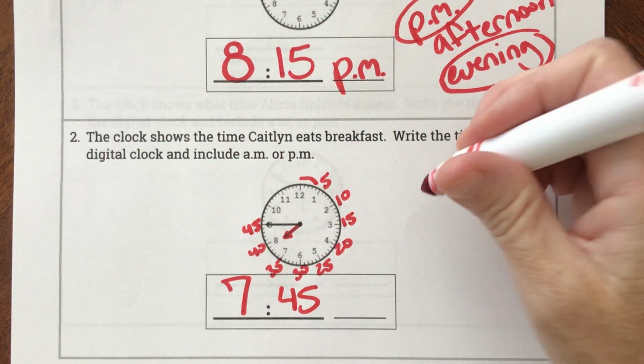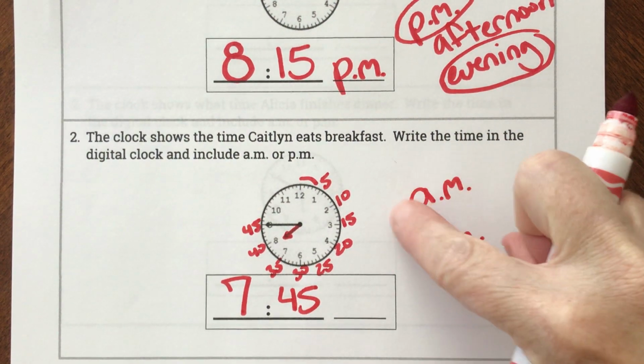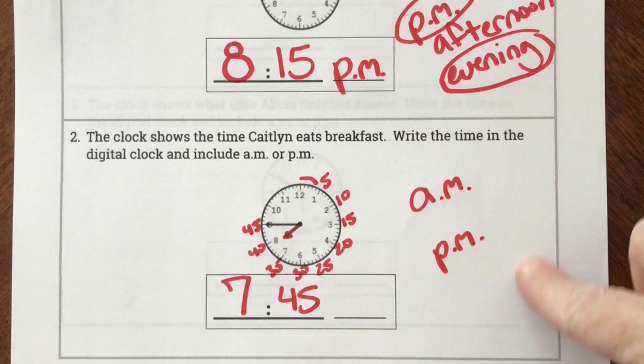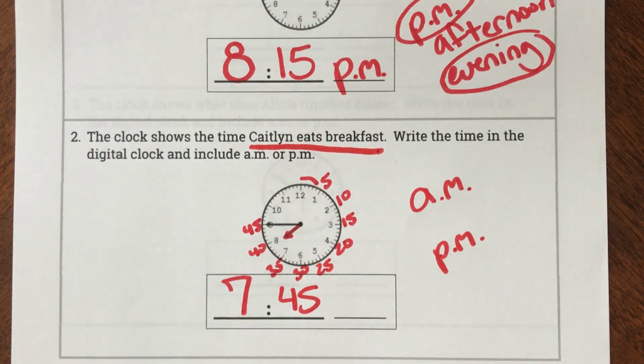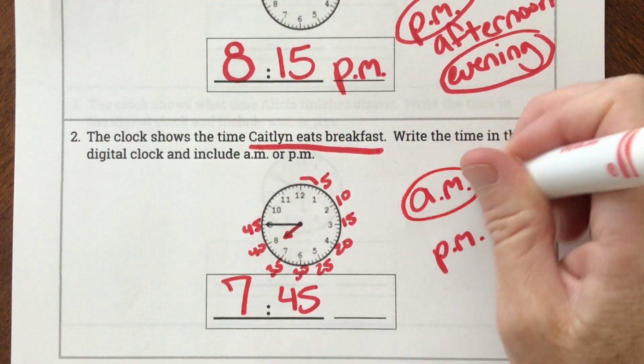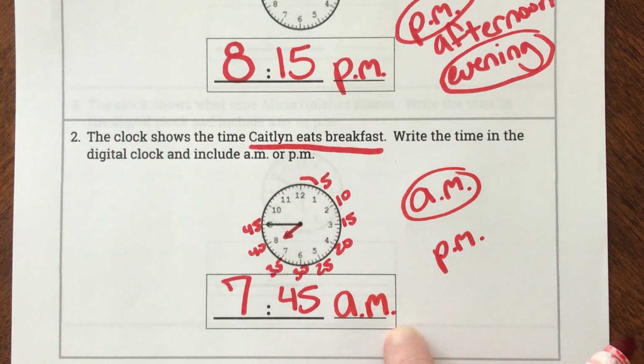Okay, and now we have to decide, is it going to be AM or PM? And remember, AM is the morning, PM is the afternoon or evening. So when would Caitlin eat breakfast? Well, my kids love to have breakfast at dinner time, but that's not usually when people eat breakfast. People usually eat breakfast before they go to school on the weekdays or on the weekends before maybe they go to sports. So I'm going to say it should be AM. And the way I write it is A period M period.